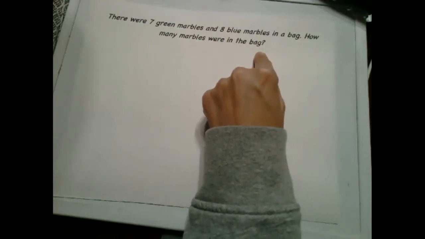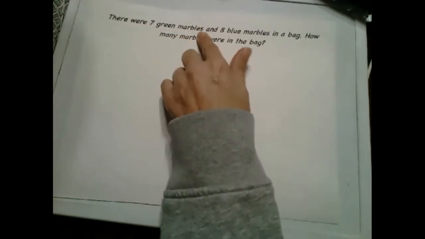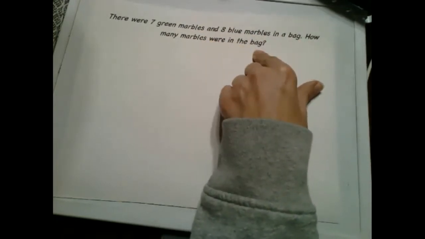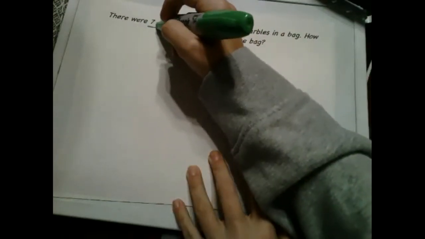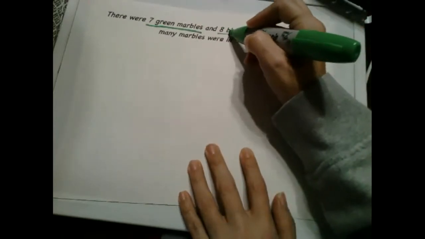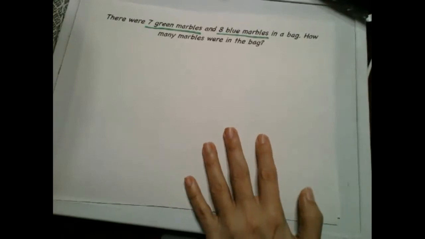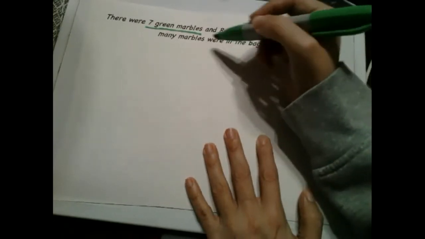So let's think a minute. What do we know? There were 7 green marbles and 8 blue marbles in a bag. How many marbles were in the bag? Think about what we know in this problem. We know that there are 7 green marbles. We also know that there are 8 blue marbles. What we want to know is how many marbles were in the bag.